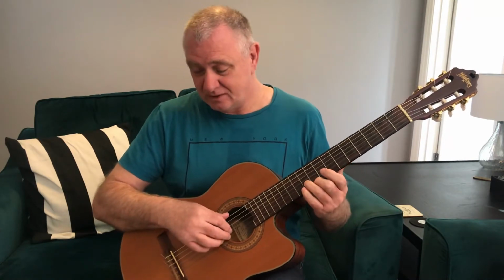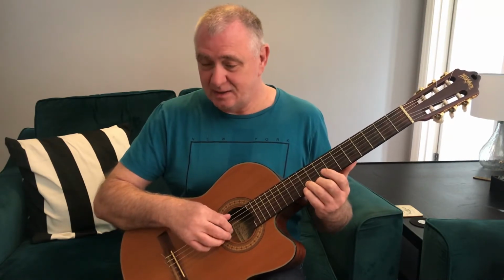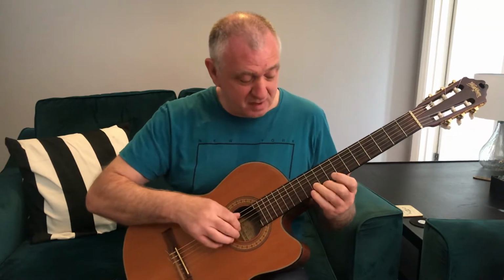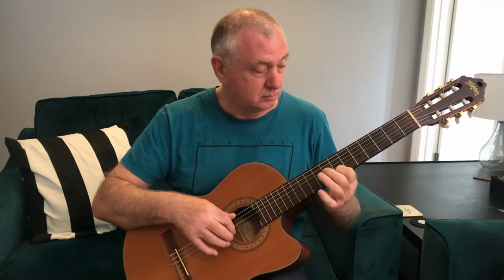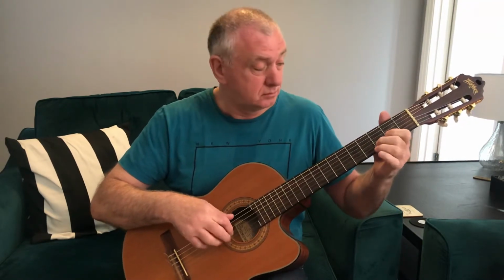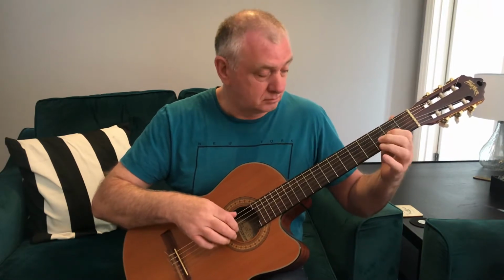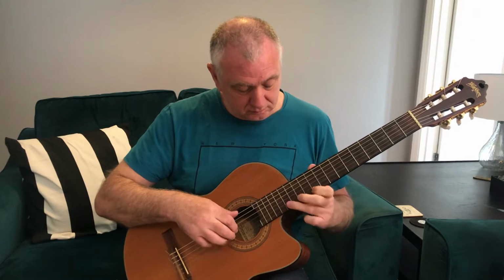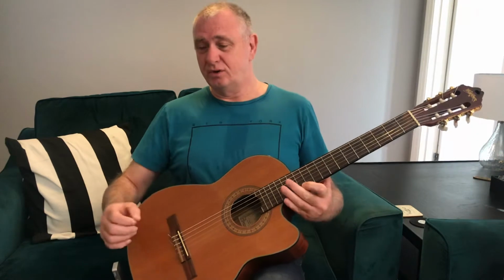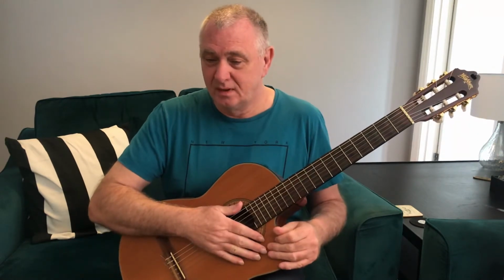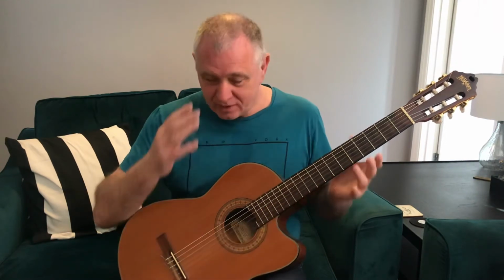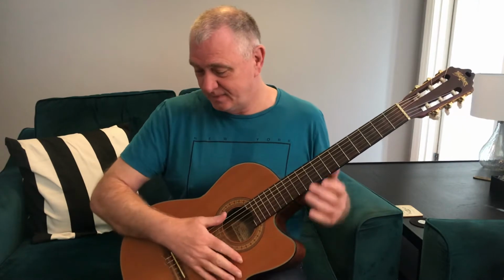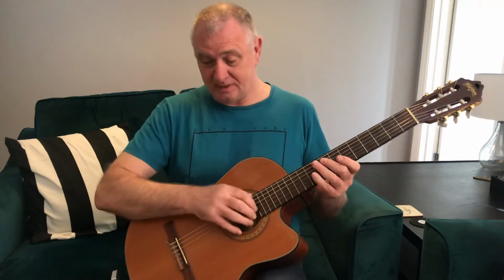So for the first section, this is what you should be thinking about as you play, is this melody line. So that's the tune, and you should consider that and get the tune in your head, and be aware of it as you play through the entire piece really, not just this piece but any piece.